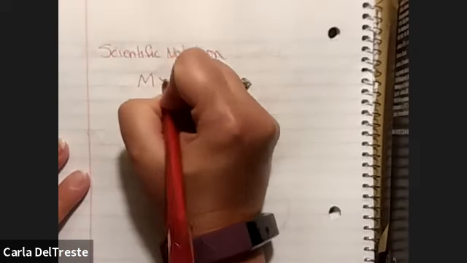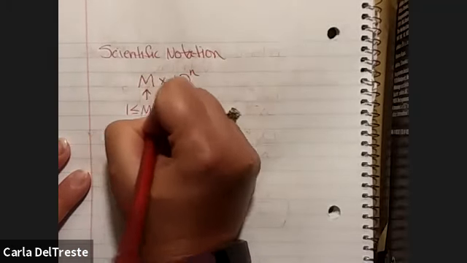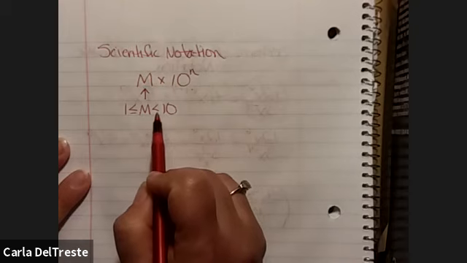The general form of scientific notation is m times 10 to the n. This number is always stuck between 1 and 10. You're trying to make a number that's between 1 and 10, and it's never going to be a 2-digit number. Notice how this is strictly less than. Okay, so it's going to be between 1 and 10, never equaling 10.